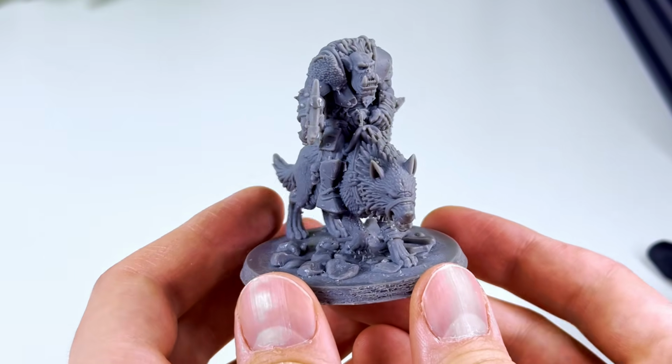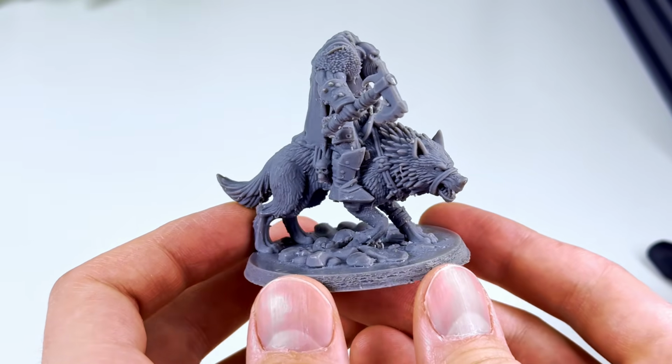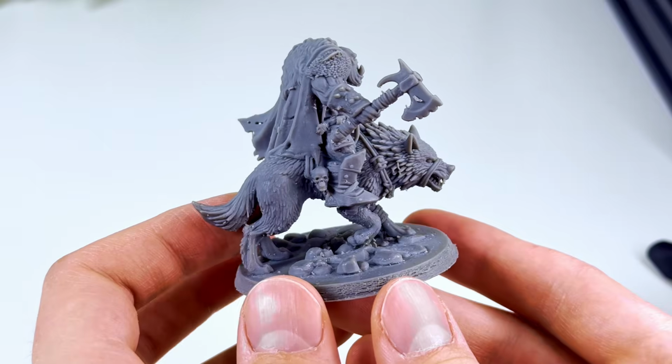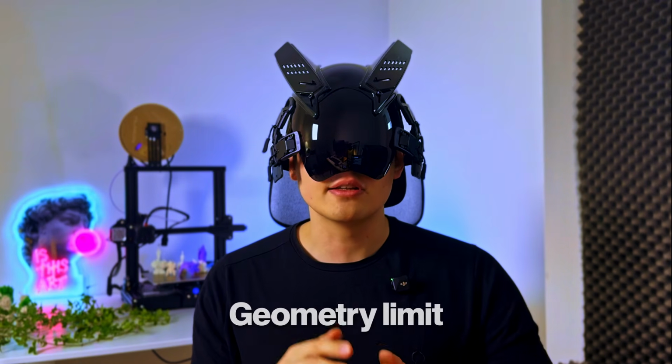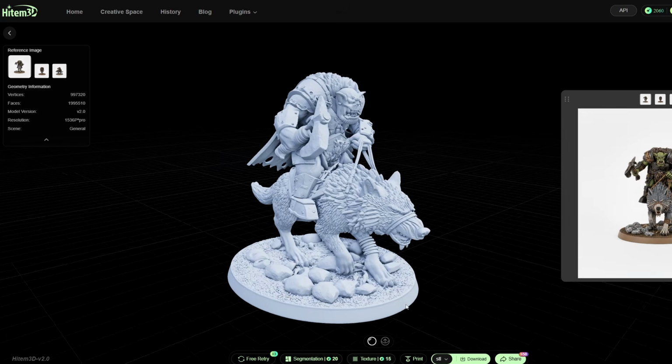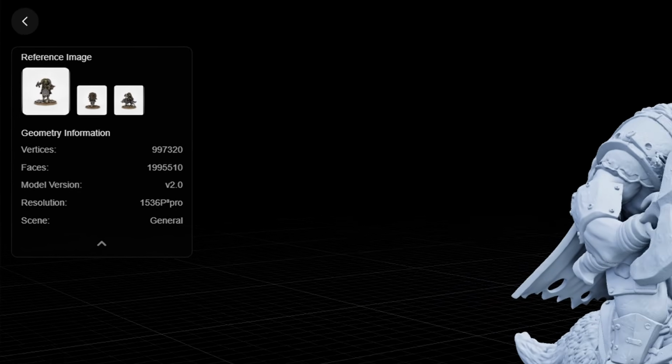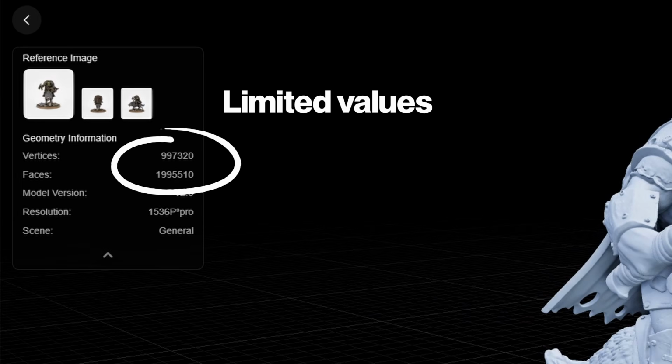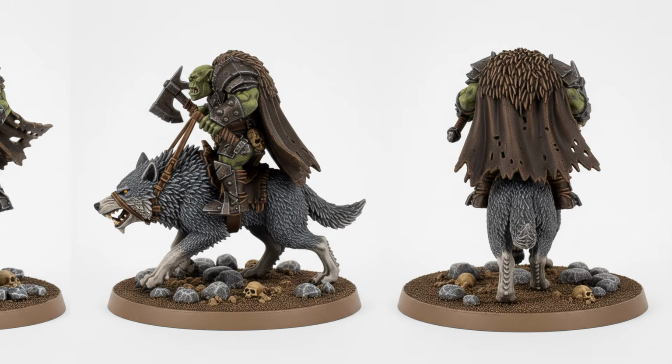Why is my model looking crisp and accurate? To answer this, you must know that Heighten 3D and every other 3D modeling AI has a certain limit of geometry density it can generate at once. Some of them can pack a lot of faces and vertices, but it's still a limited value. Now, this geometry has to be divided between all the details visible in the image.